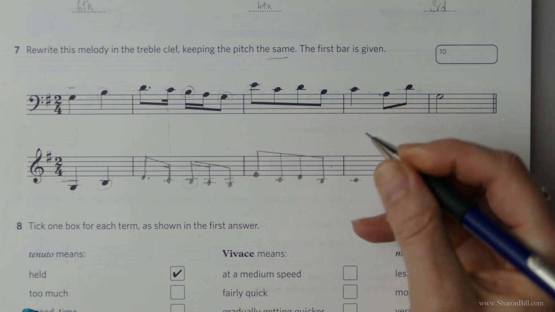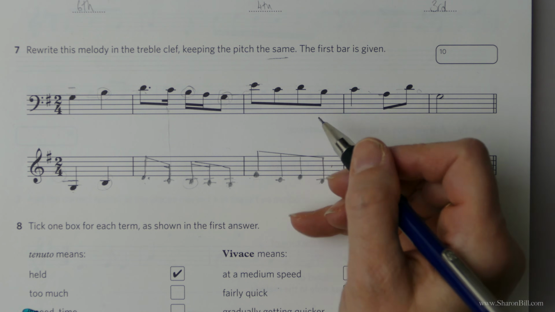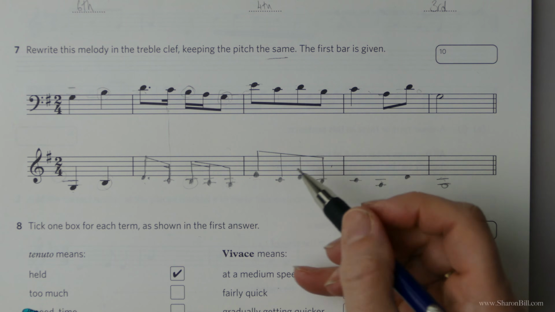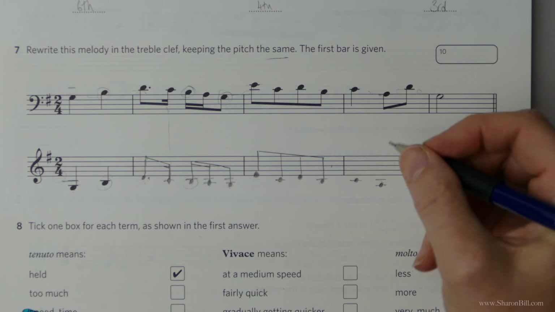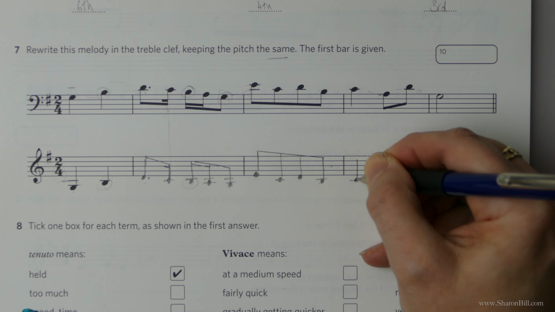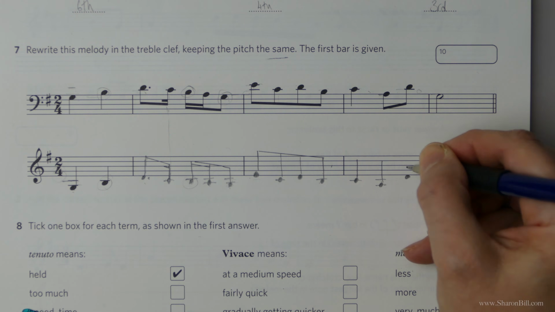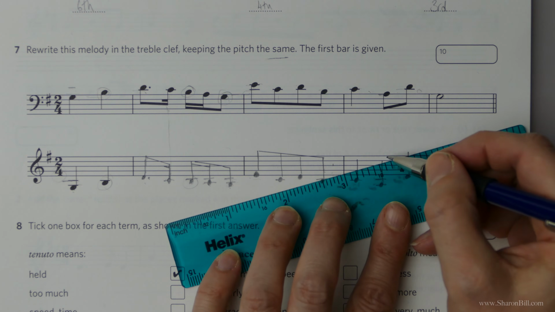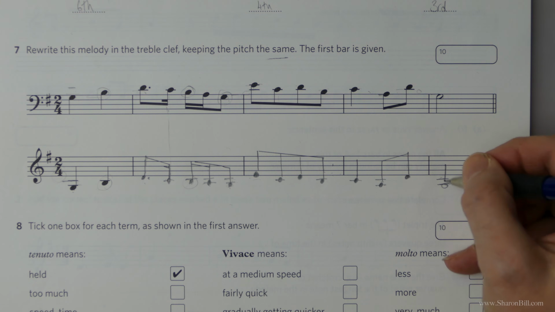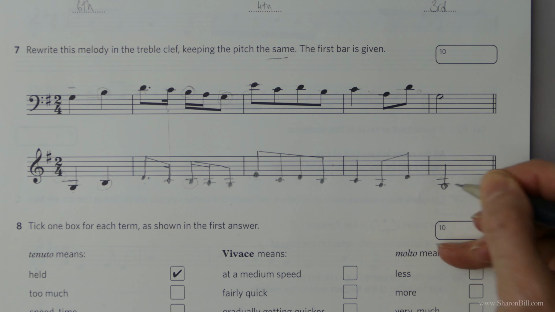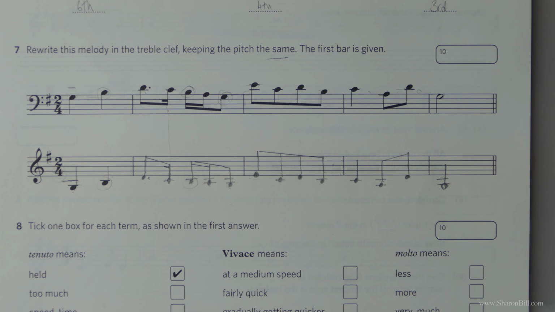If it's in 4 beats per bar, you can't go over the middle of the bar. You don't beam over the centre of the bar, but it's only 2 beats here, so we can beam all of those together. That just stays as a crotchet or a quarter note. These can be beamed. And there we go. That's that. So let's press on to question 8.